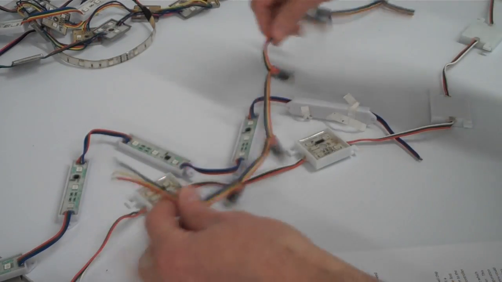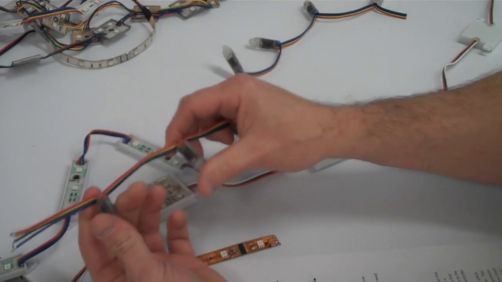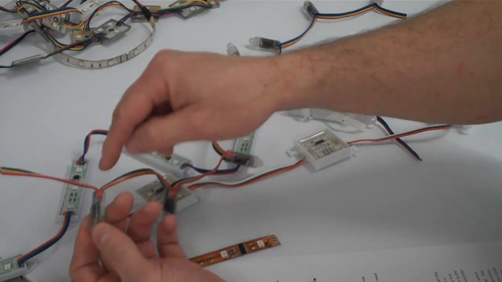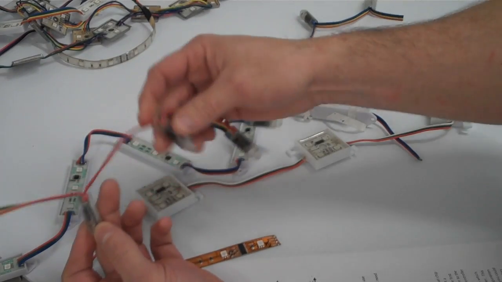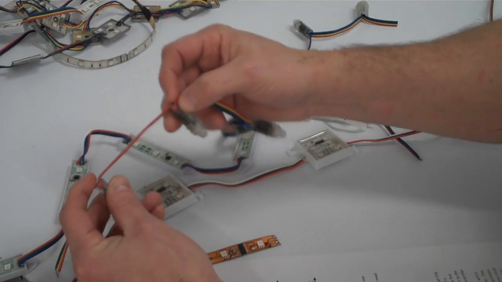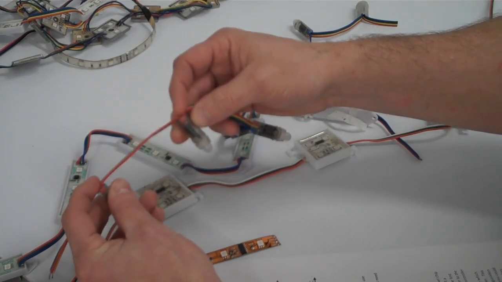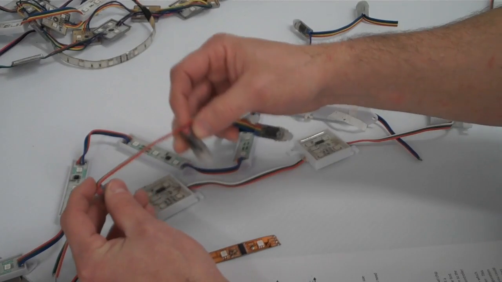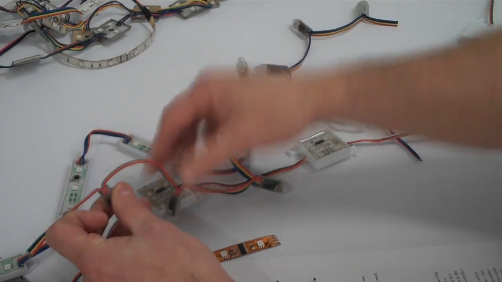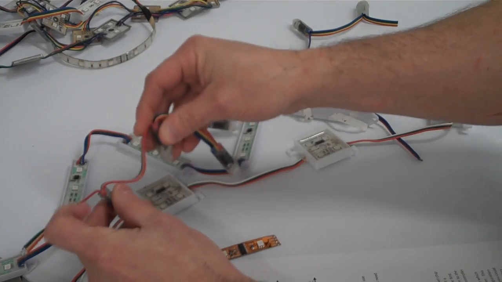Now, several things to be aware of with these is that each individual pixel has an in and an out, and there is regeneration of the data. There is a distance limit between each one of these pixels. That varies based upon the particular chip you're using. A typical rule of thumb might be anywhere from 10 to 20 feet distance between these. And we'll talk about later some of the issues that can arise.